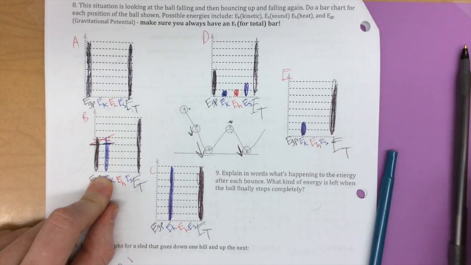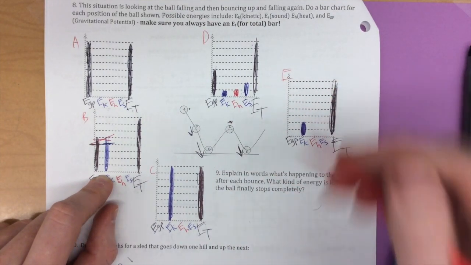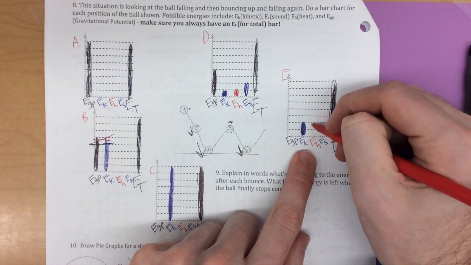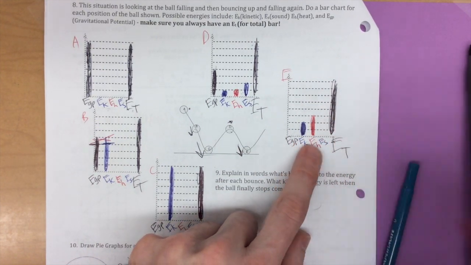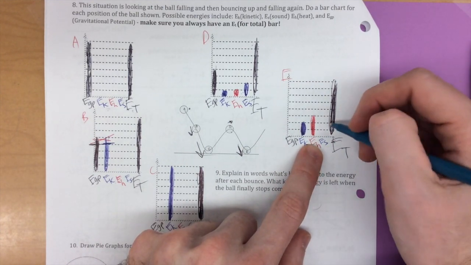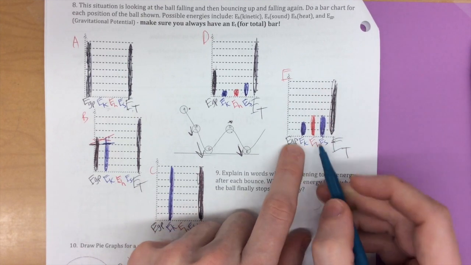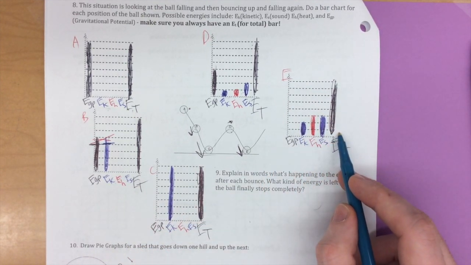Here's another thing I'm going to nitpick. Your heat cannot get smaller, right? Our heat cannot get smaller. We have to create more heat, right? So there's more heat on the bounce, and then this still has to add up to the total here. So more sound as well. It's the only option. This has to add up to 8, and this is 8.